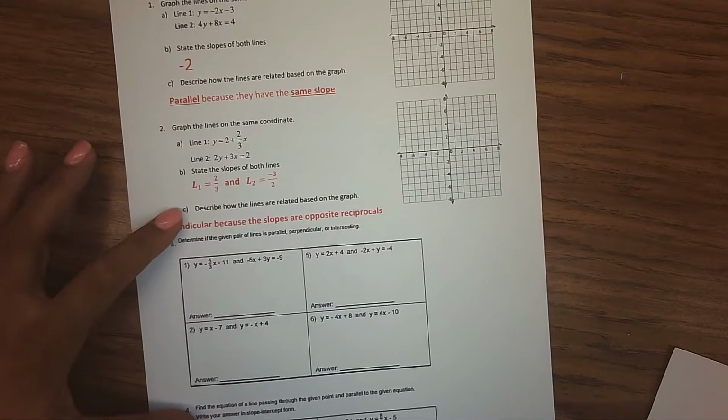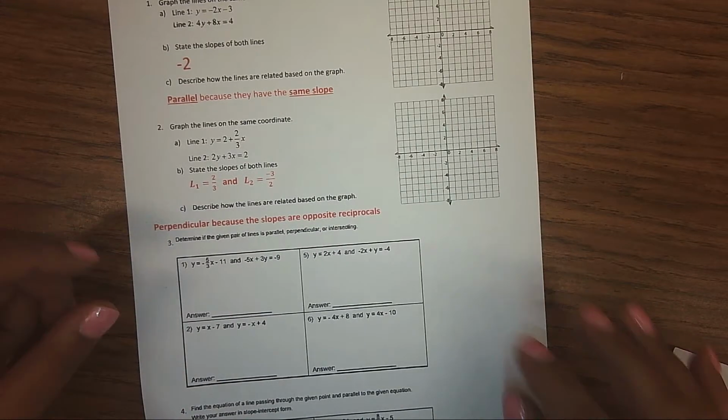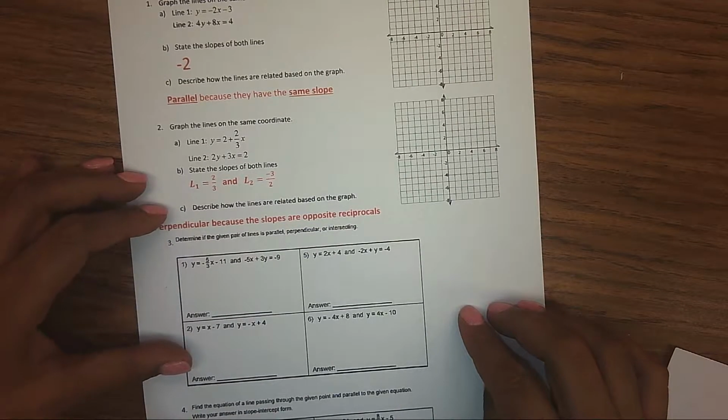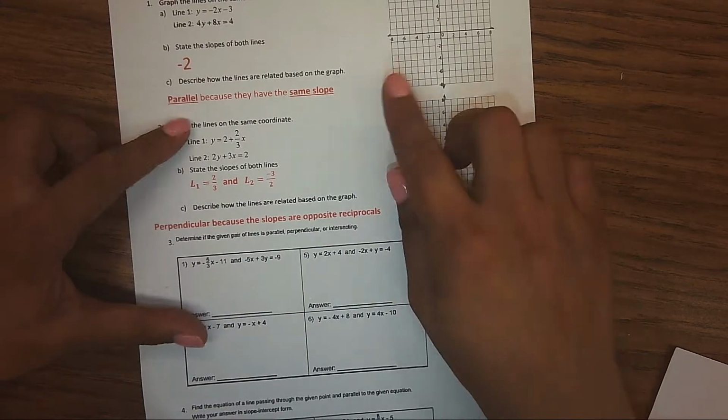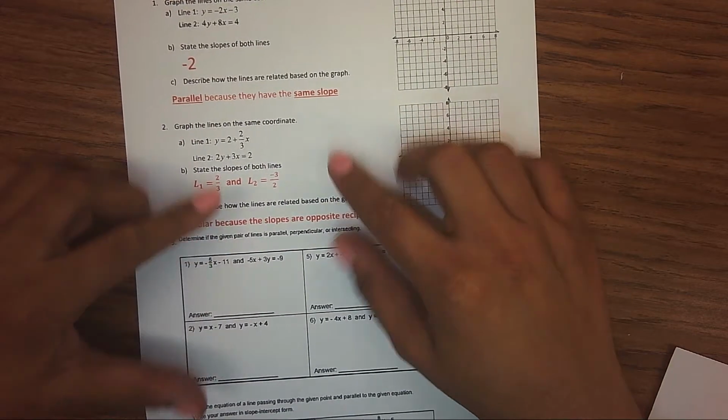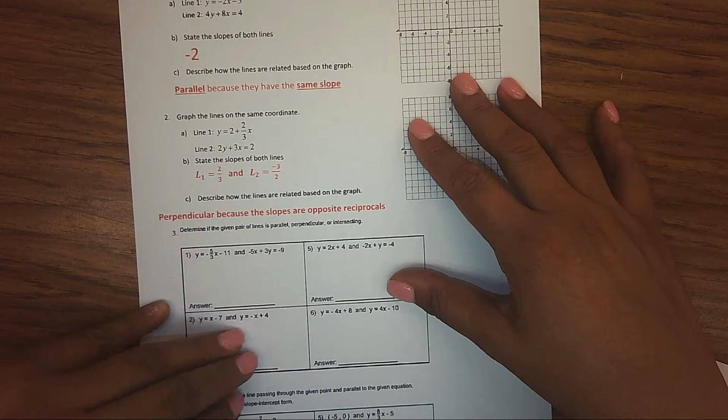Hi guys, I just wanted to make sure that everyone's okay with this handout. Before you start your homework, I wanted to review what parallel and perpendicular lines are. So the purpose of this handout is to tell if lines are parallel based on their slope.